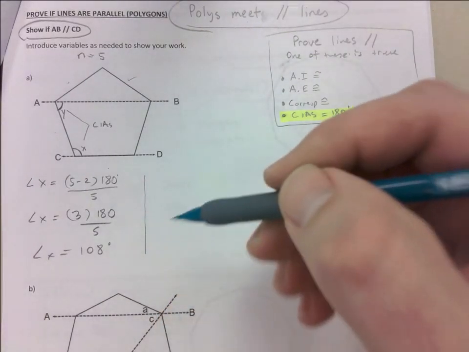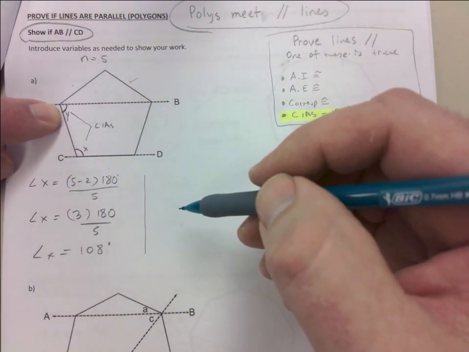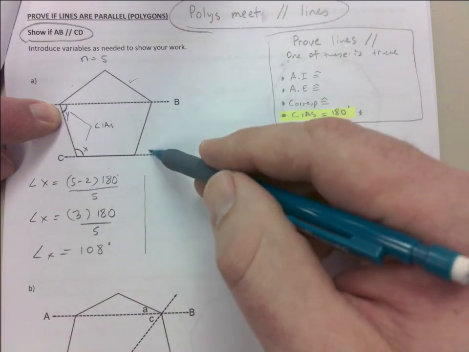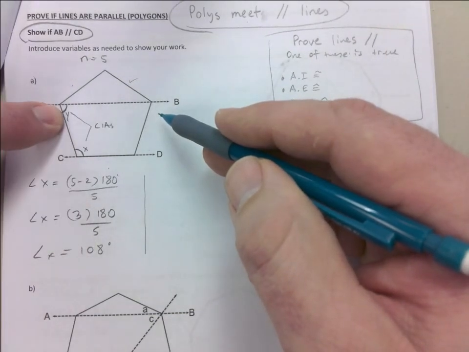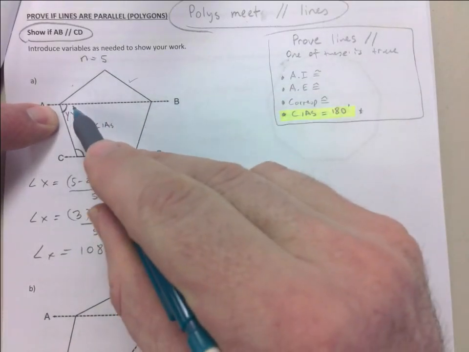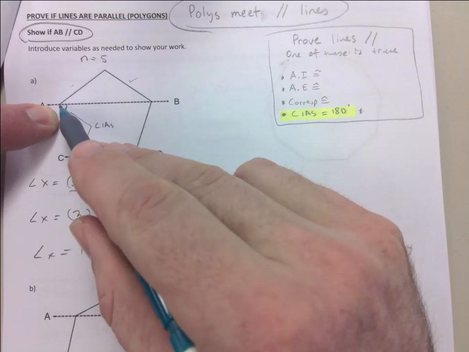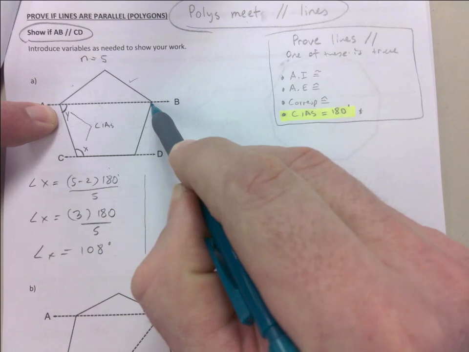Next, how can we find angle Y? We don't know lines are parallel, guys, so you can't just go 180 minus 108 and just assign it. We have to prove this on its own merit. What do we call this dashed line here from corner to corner? Right, we have a diagonal.